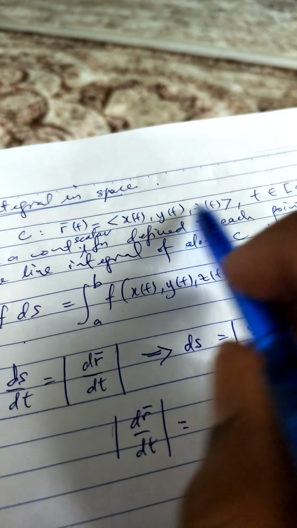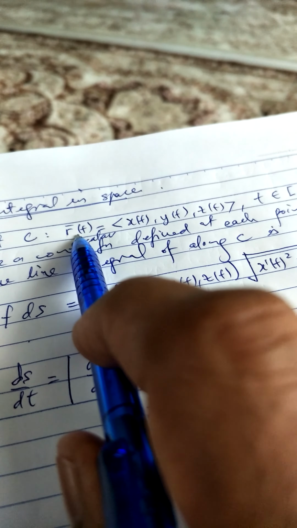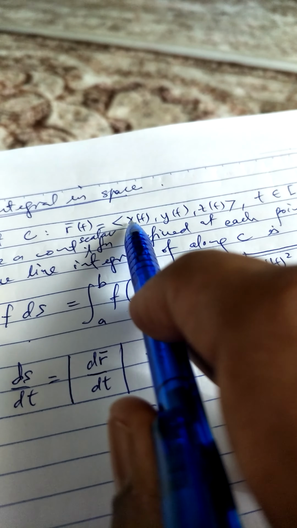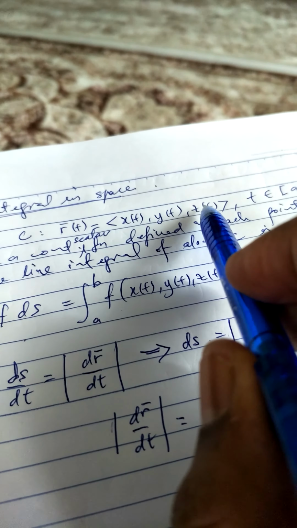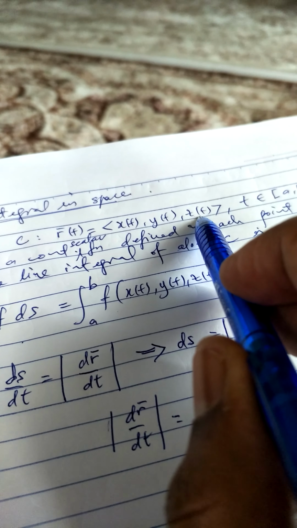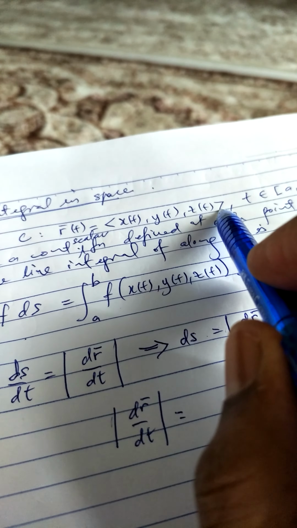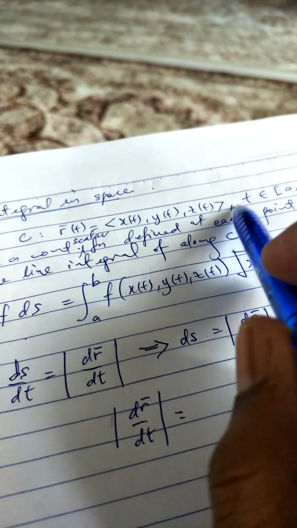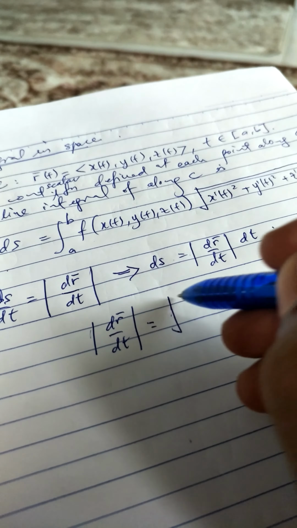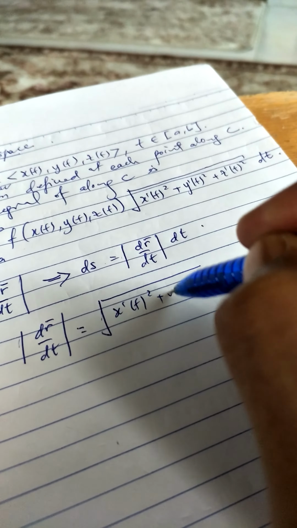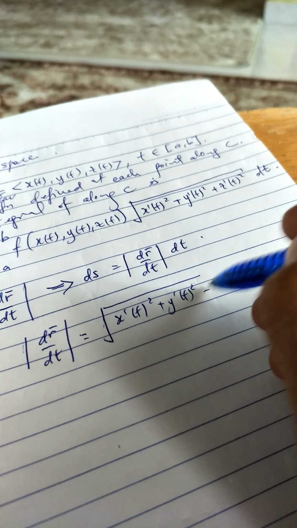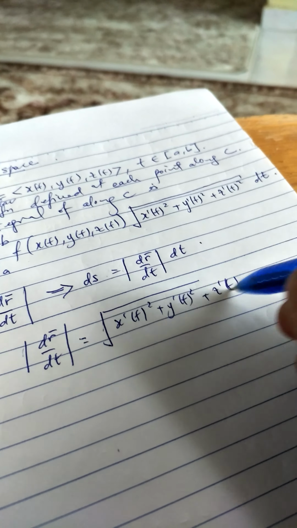With r given as that, this is your r. So if we differentiate this, dr/dt, we're going to have x prime, y prime, z prime, where prime is the differentiation with respect to t. Then if we take the modulus of dr/dt, we're going to have the square root of x prime squared plus y prime squared plus z prime squared.